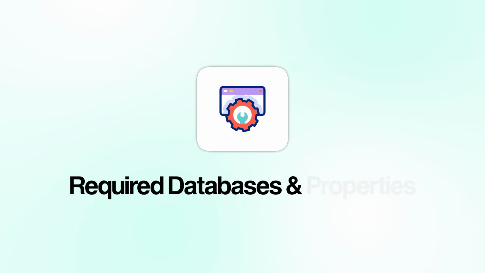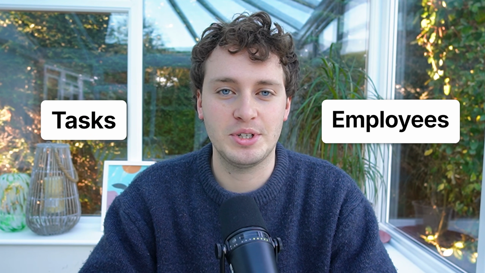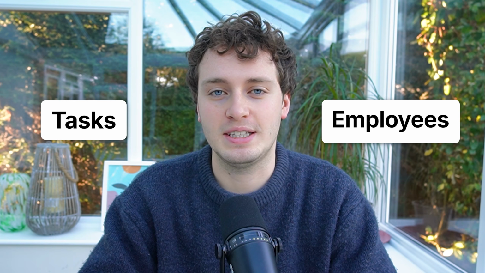Now let's take a look at how you can actually build this for yourself. So before we can track capacity, we need to set up the right structure in Notion. And we're going to need 2 databases, one for tasks and one for employees. So let me show you exactly what properties each database needs.